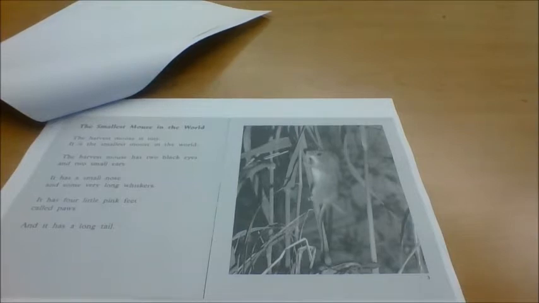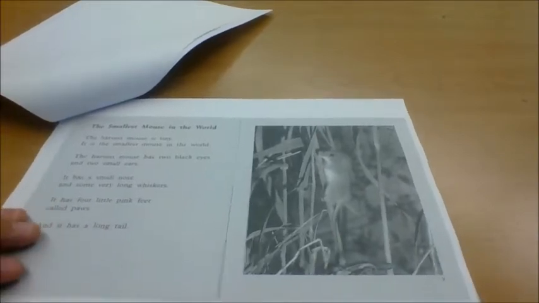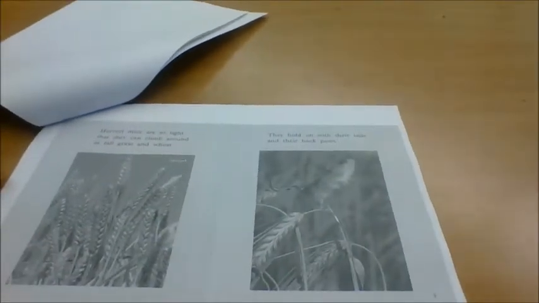It has 4 little pink feet called paws, and it has a long tail. Harvest mice are so light that they can climb around in tall grass and wet. They hold on with their tails and their back paws.